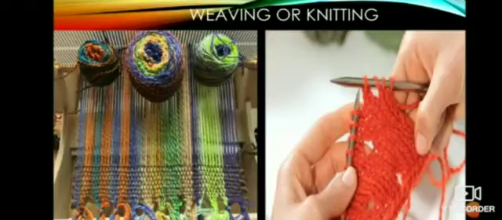Next we see what is weaving or knitting. Knitting is otherwise known as weaving.